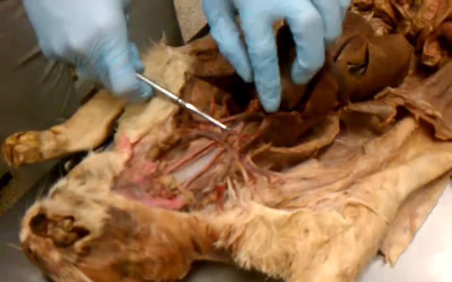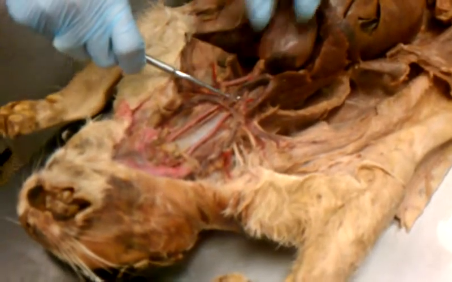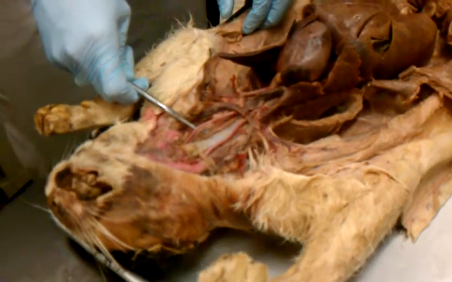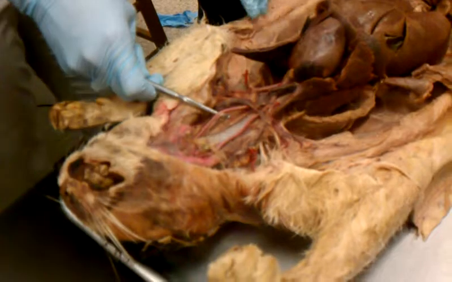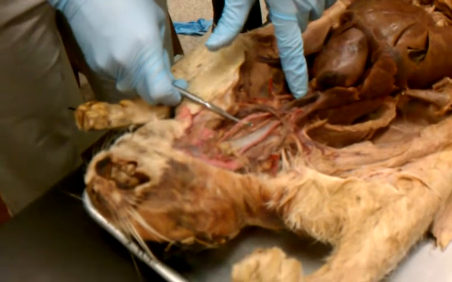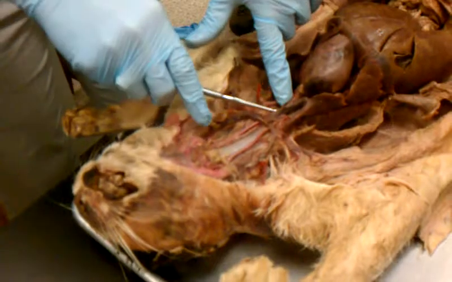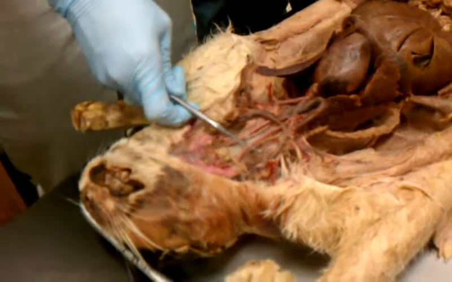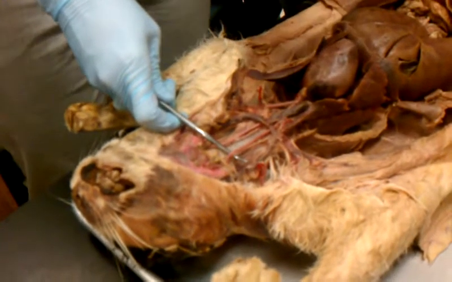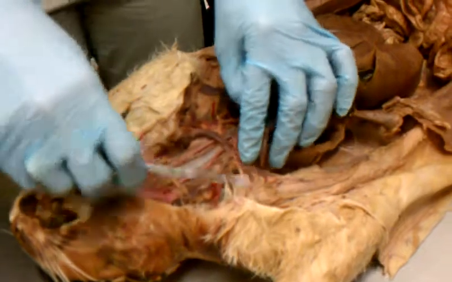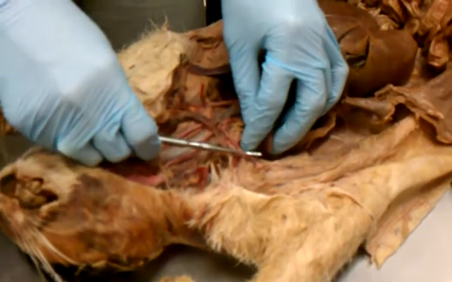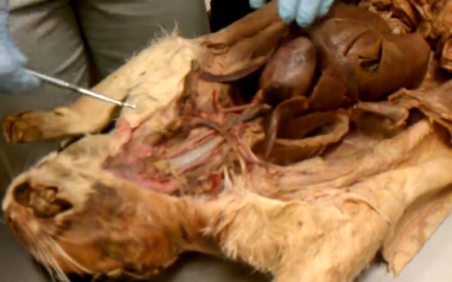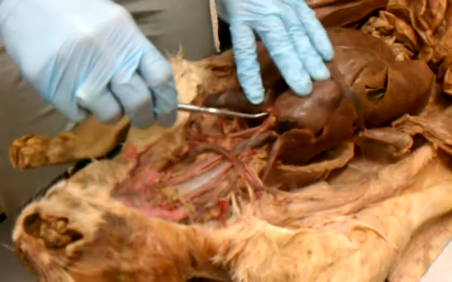When it branches to the left side, you have the left common carotid right here. This is the left common carotid. It's the first left branch off of the brachiocephalic. And then the brachiocephalic branches again, on the right side this time. It's the right common carotid. Then it branches again to go under the clavicle, right here. That's the right subclavian.